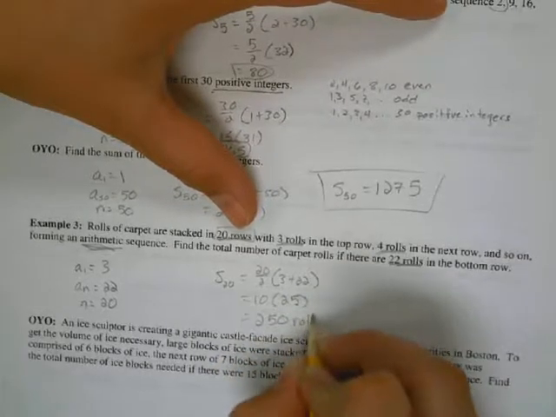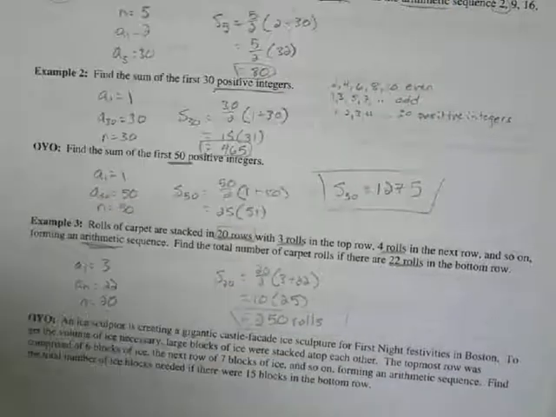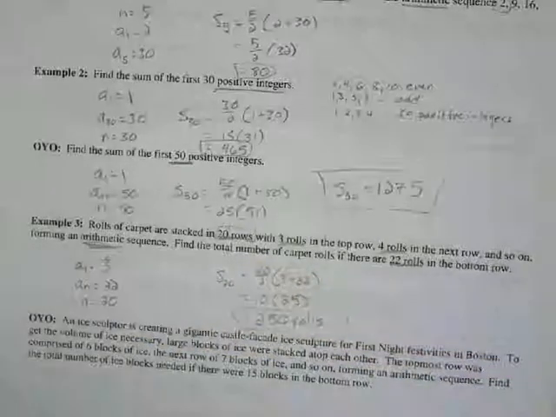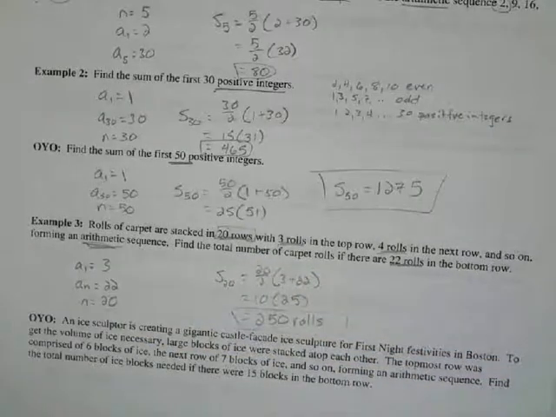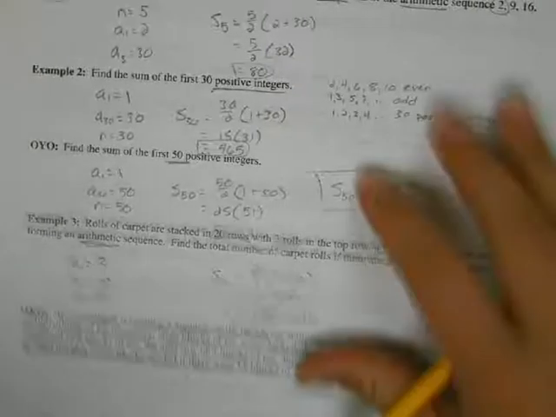So there's 250 rolls stacked in that set of carpet, or in that stack of carpet, I guess is what it is. 250 rolls of carpet, all stacked up in a pretty little triangle.